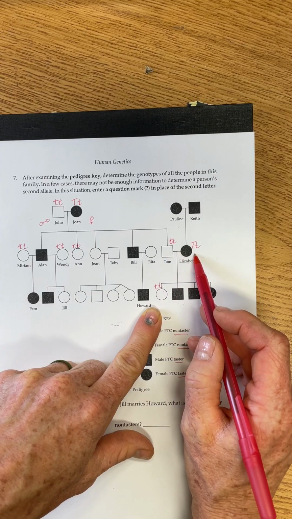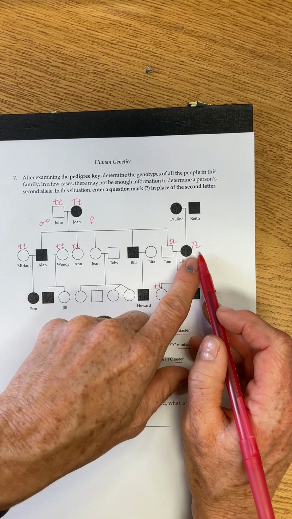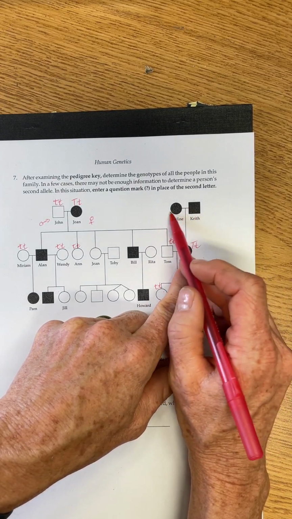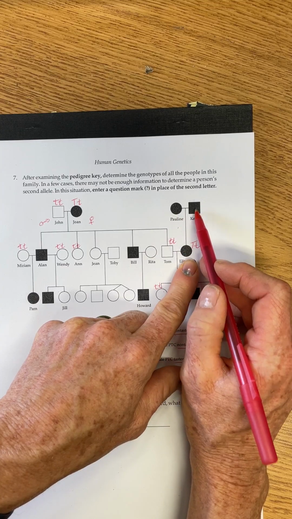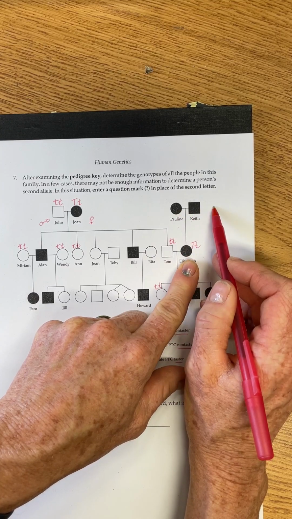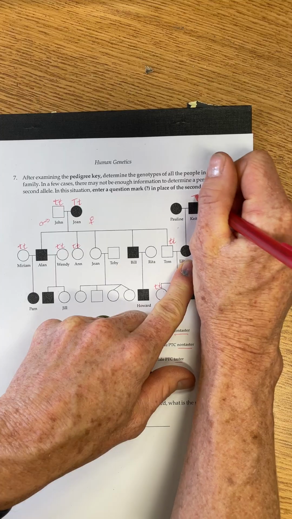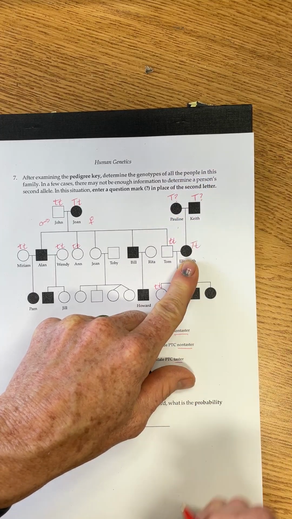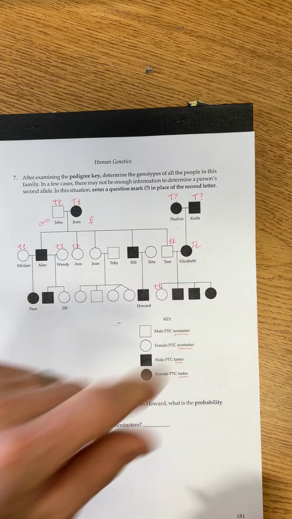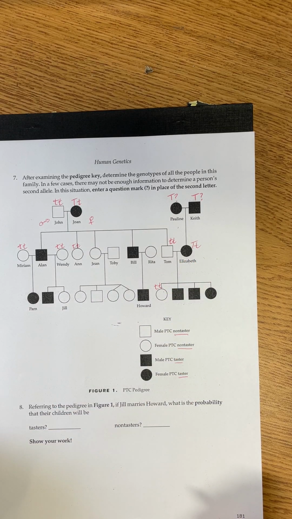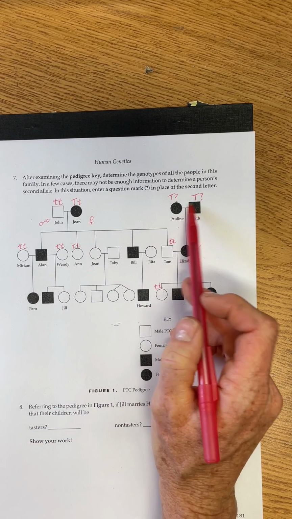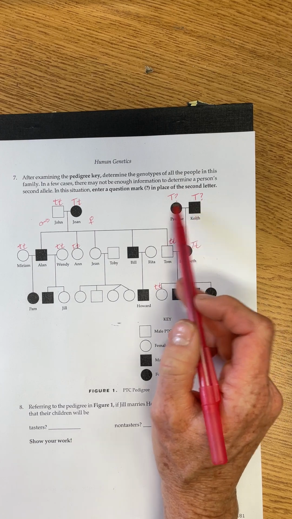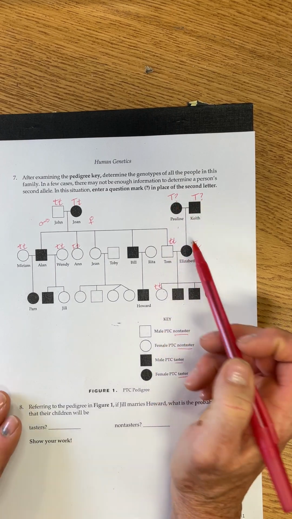So we know that Elizabeth is heterozygous, but we still don't know if her parents are heterozygous or homozygous. So we have to put capital T question mark, capital T question mark, like that. Okay. All right, and we know one of them would have to be heterozygous, but we don't know which one, and so this is how you would indicate it.